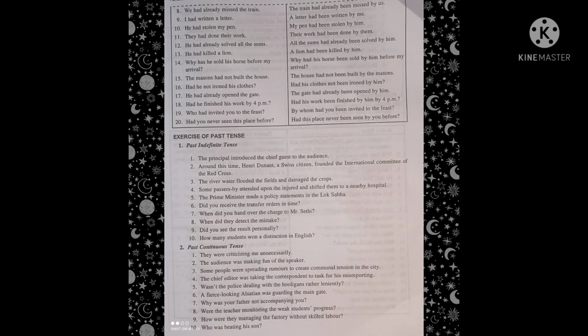13. He had killed a lion. A lion had been killed by him. Why had he sold his horse before my arrival? Why had his horse been sold by him before my arrival? The masons had not built the house. The house had not been built by the masons. 16. Had he not ironed his clothes? Had his clothes not been ironed by him?